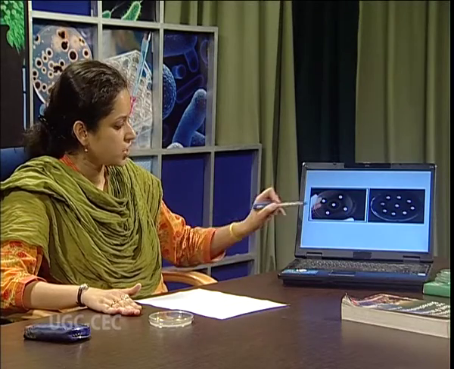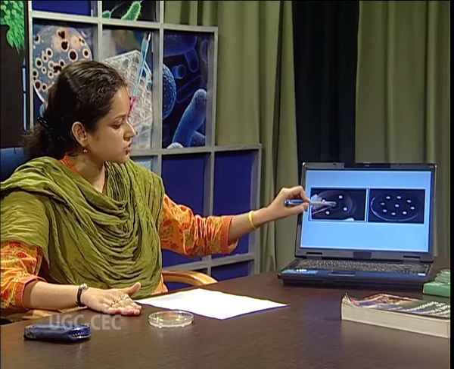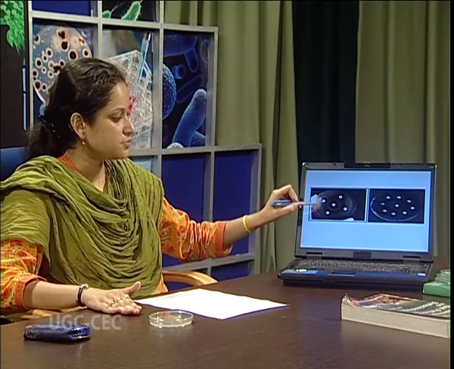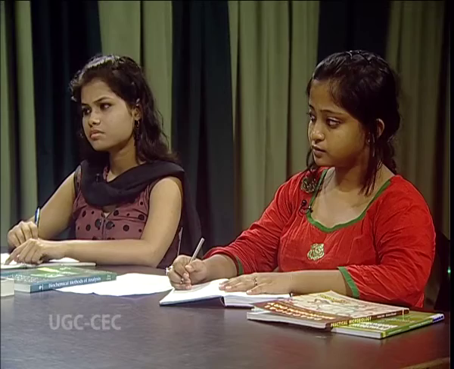Based on the diameter of the zone of inhibition, we can say that the bacterium is either resistant or susceptible to that particular antibiotic. For example, suppose this is disc A. You can see a greater diameter of zone of inhibition. So, we can say that the bacterium is susceptible to this particular antibiotic.